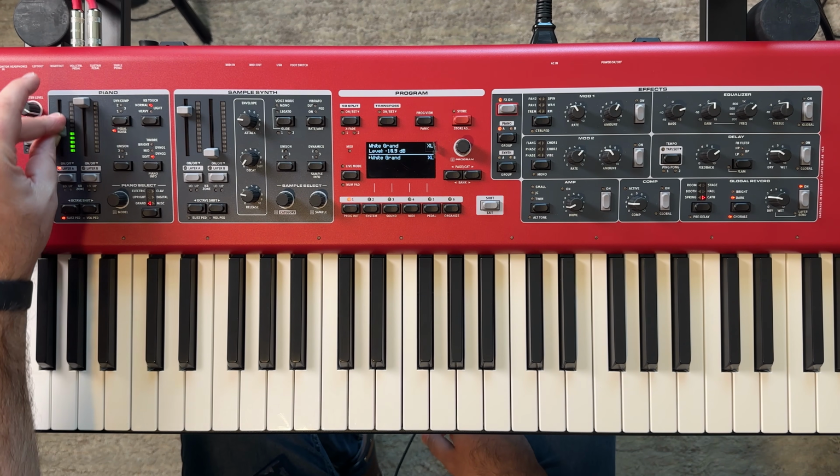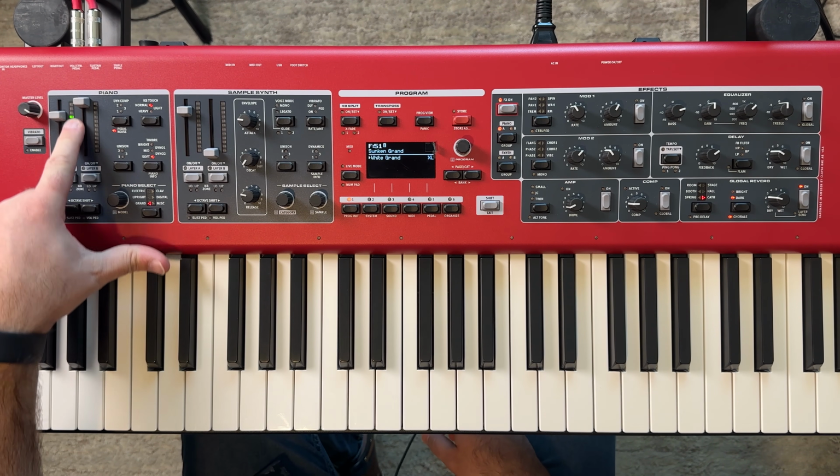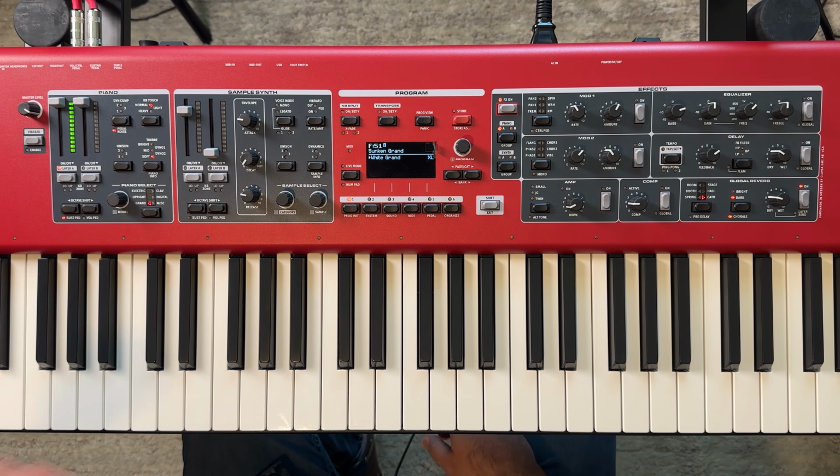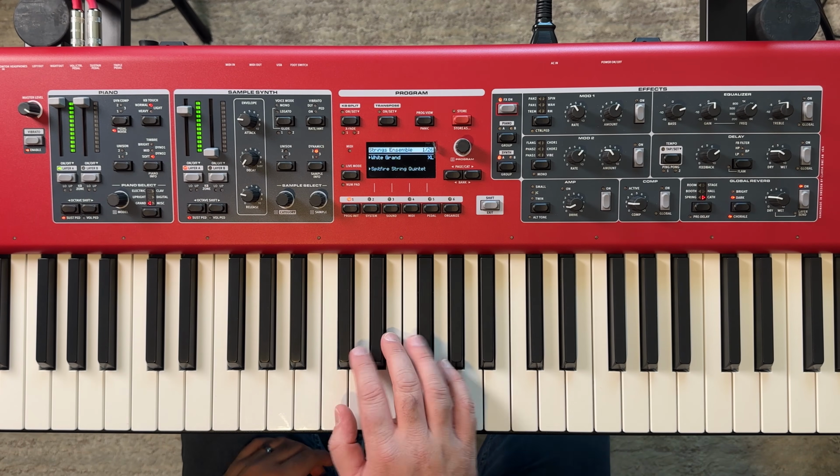We could, of course, change the volume of our layer. You'll notice the LED corresponds as I drag my physical fader up and down. And then we could also layer in some strings.